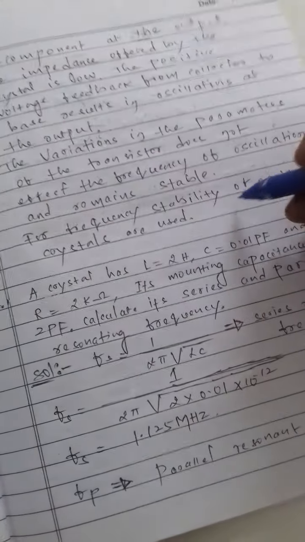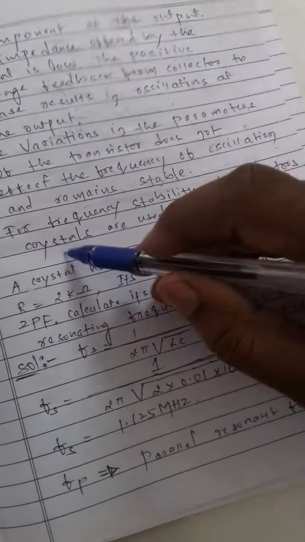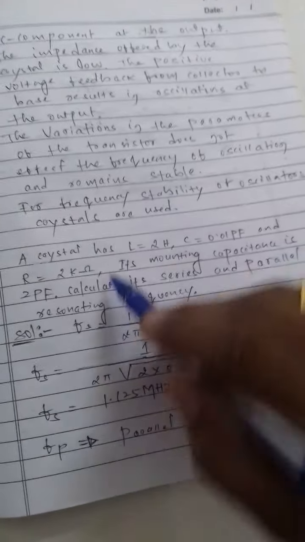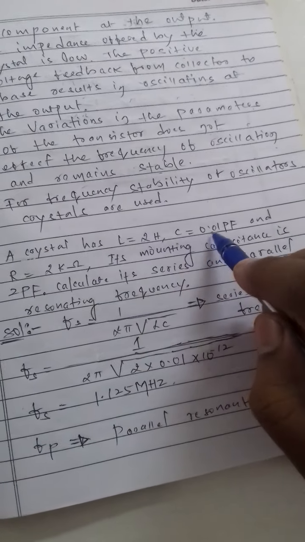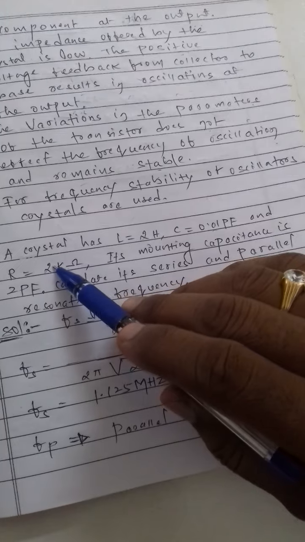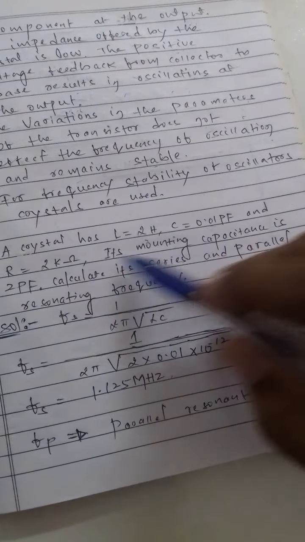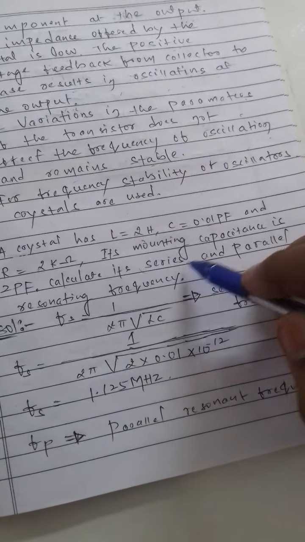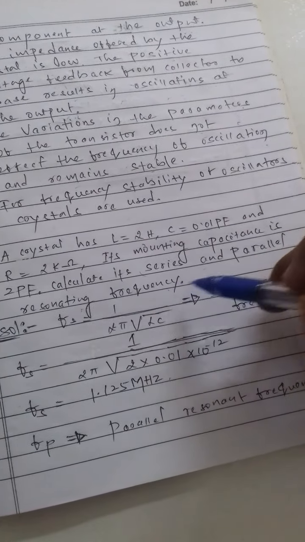For frequency stability of oscillators, crystals are used. A crystal has L equal to 2 Henry, C equal to 0.01 picofarad and R equal to 2 kilo ohm. Its mounting capacitance is 2 picofarad. Calculate its series and parallel resonating frequency.